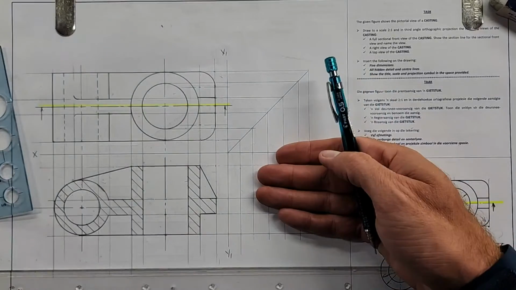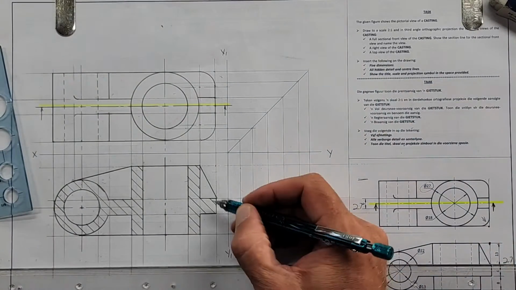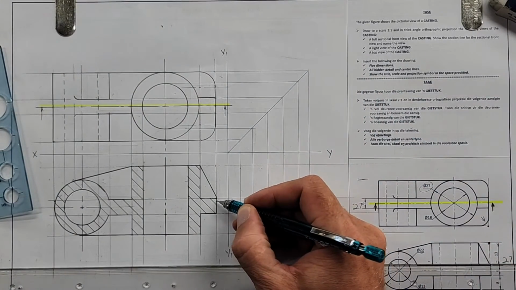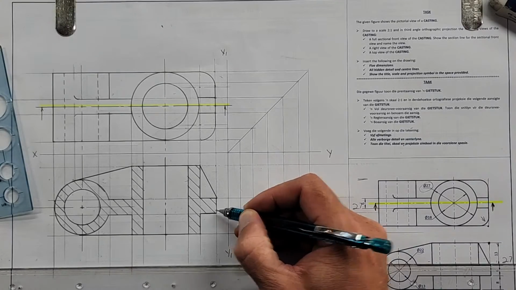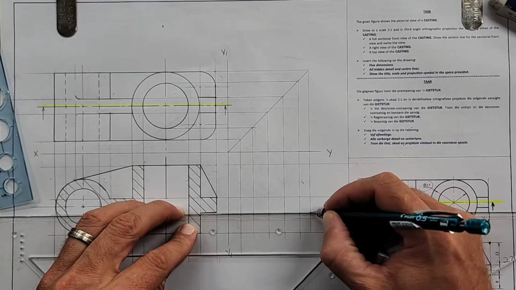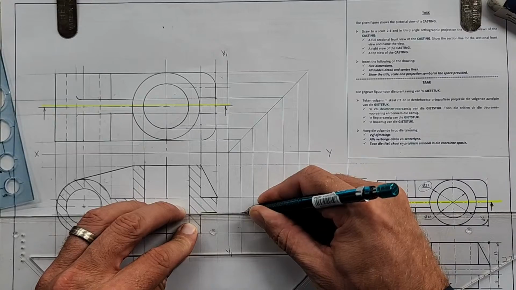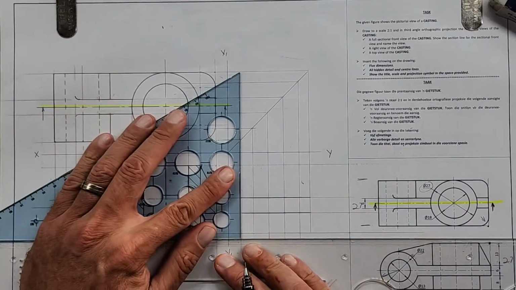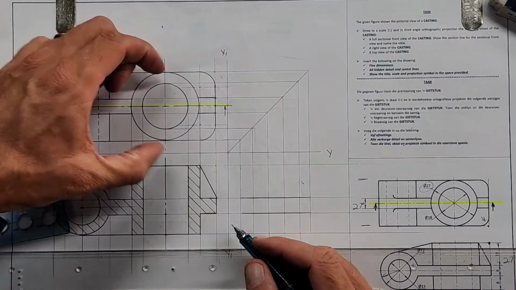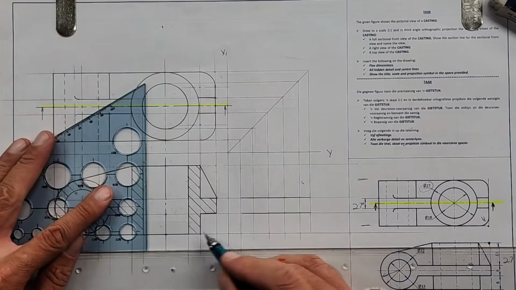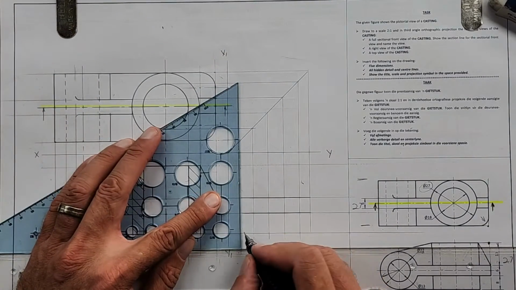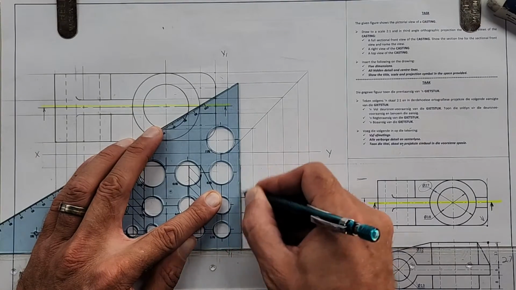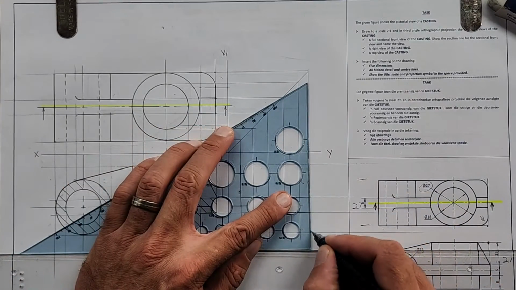Alright, if I look at it from the right hand side, this is where visual understanding comes in. You'll see this end here. Okay. That width is the same, so there's going to be a line from the bottom all the way to the top. Also on this side.